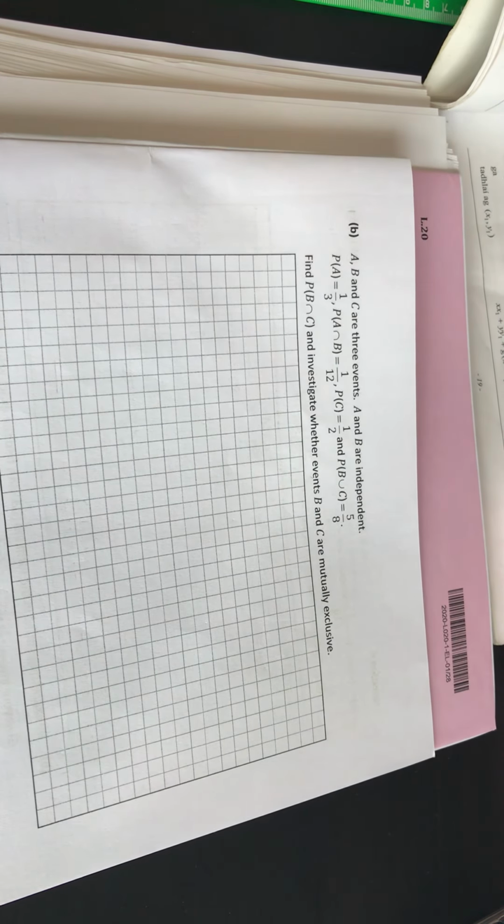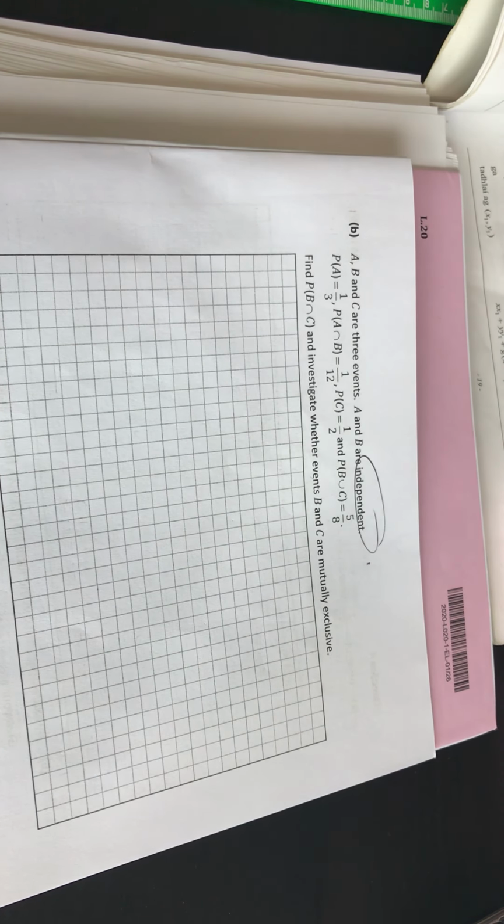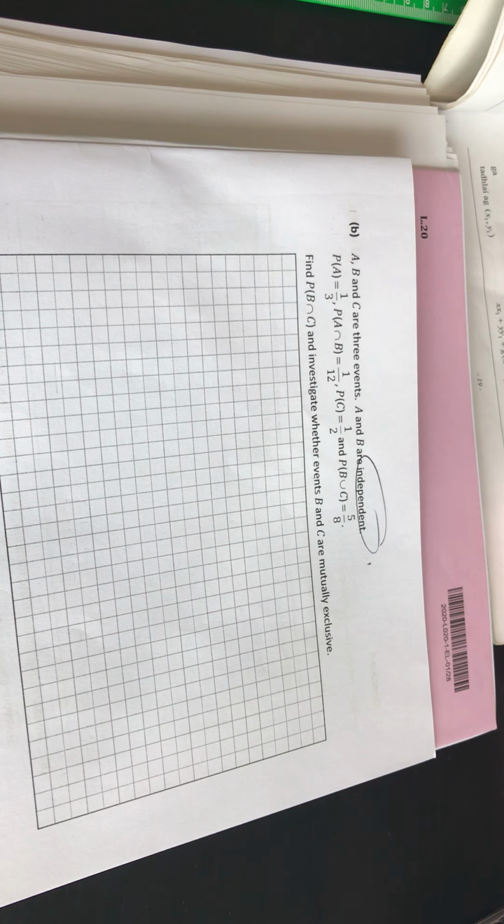Then, separate question. A, B, and C are 3 events. A and B are independent. Probability of A is a third. A intersection B is a 12th. Probability of C is a half. Probability of B union C is 5/8. So we need to find B intersection C.